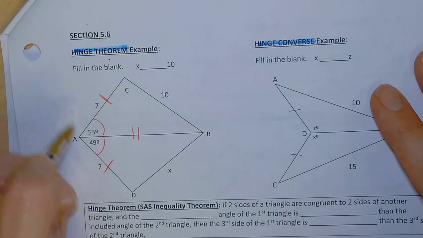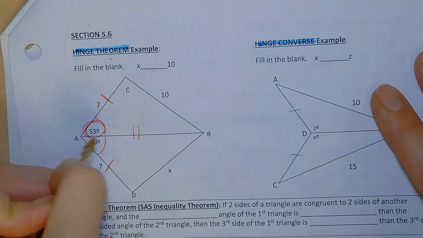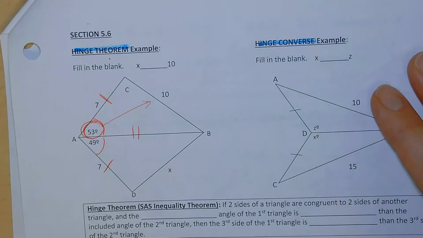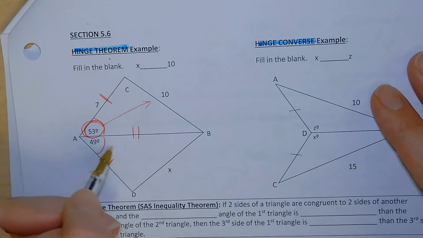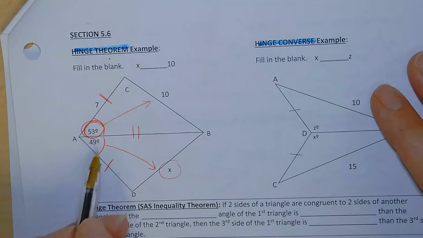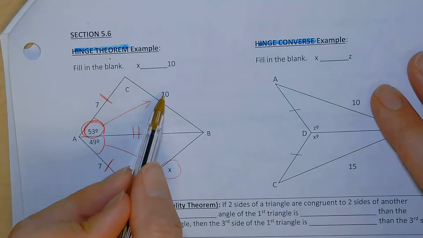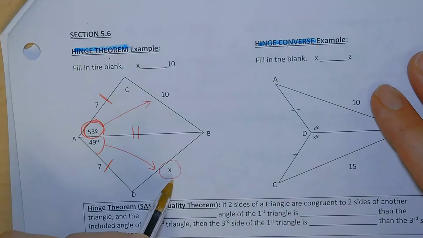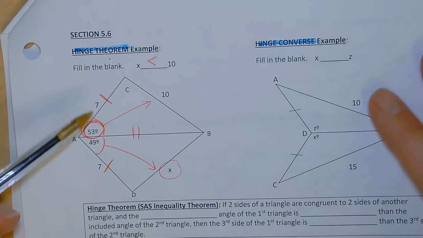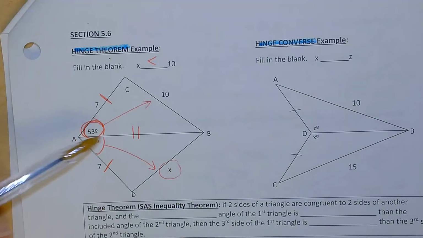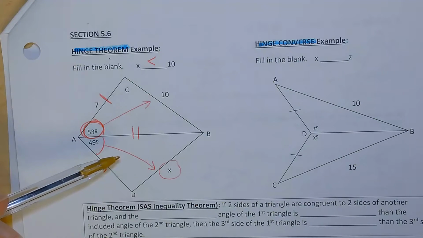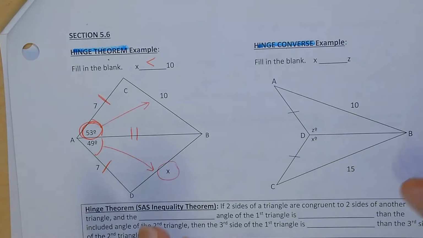The angle that is bigger is 53. So we're going to circle 53, and go across from 53 and see a 10. That side has to be bigger than the side across from the 49, because since 53 is bigger than 49, the side across from the 53 will be bigger than the side across from the 49. So that means that x will be less than 10. This is kind of what we did on the other page of notes, but in the last notes it was in one triangle, and now we're using two triangles to compare.